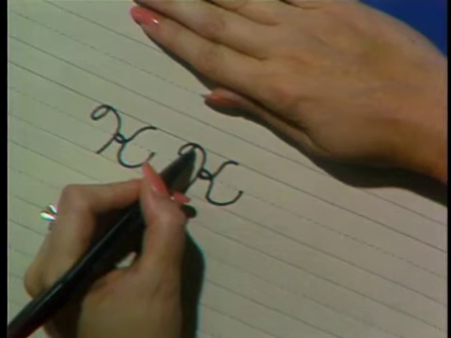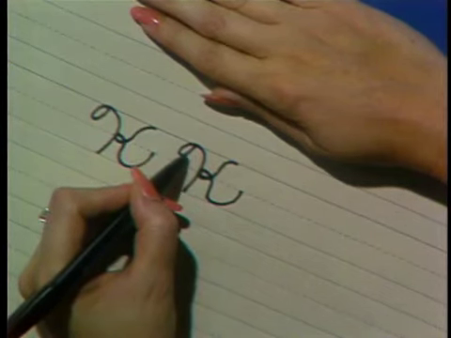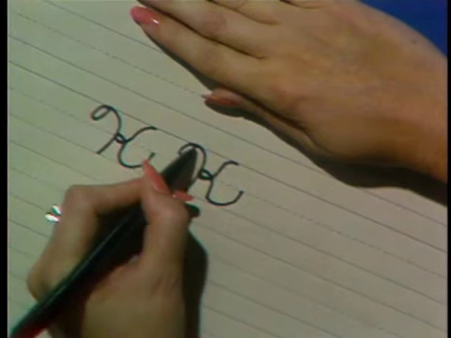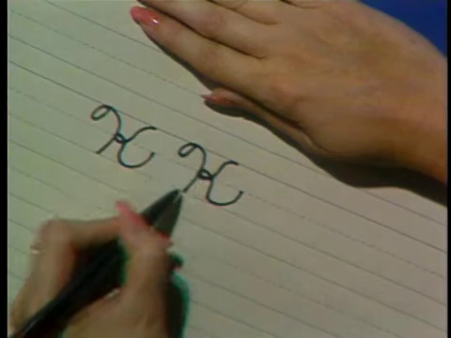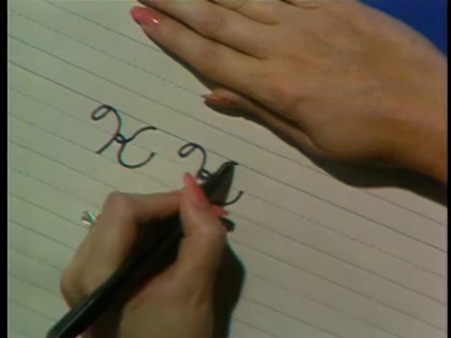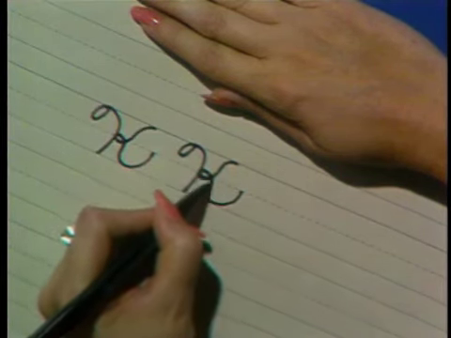Put your pencil at the headline and I will count for you as you make your second capital K. Ready? Begin. 1. Lift your pencil. 2. 3.